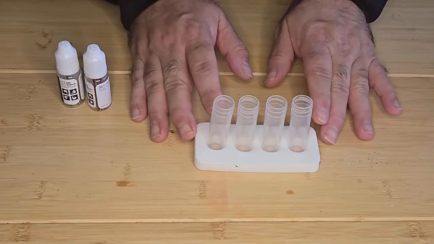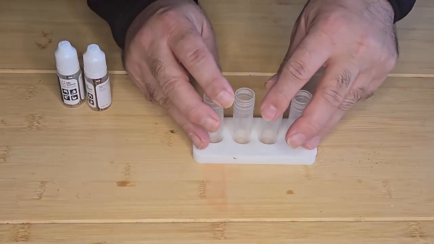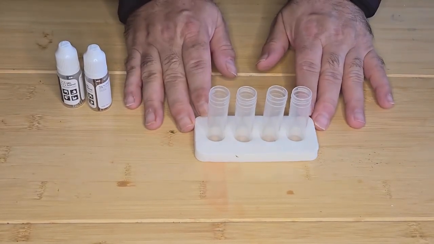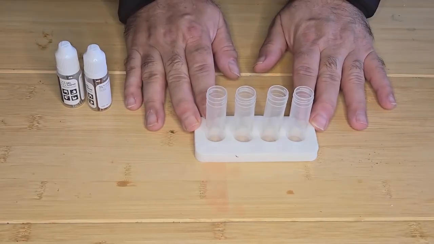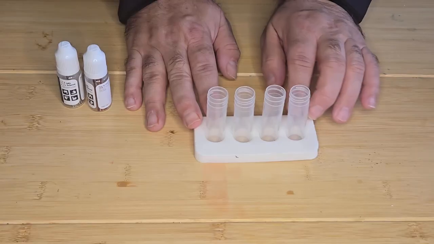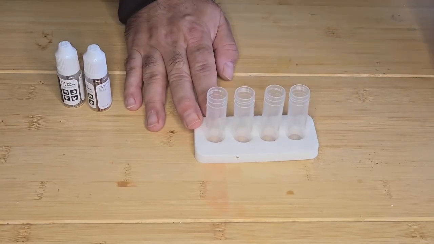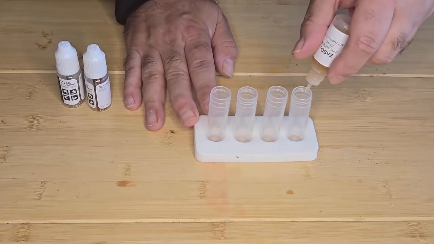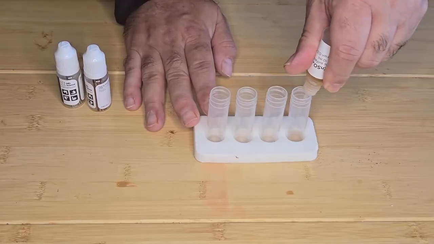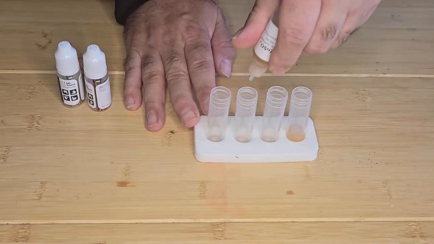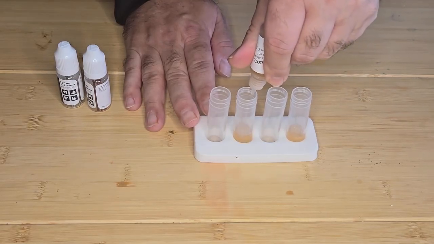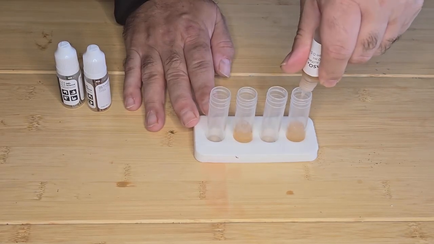So I've got these four tubes lined up. You need 4 tubes to create the Daniell cell. In tubes 1 and 3, I'm going to add zinc sulfate solution, try in equal amounts.